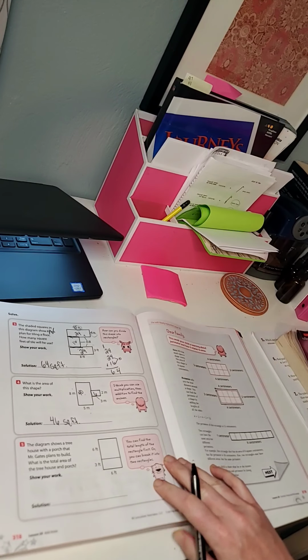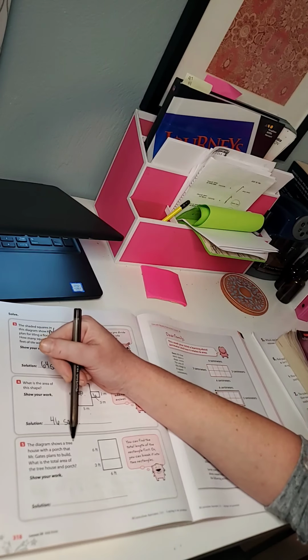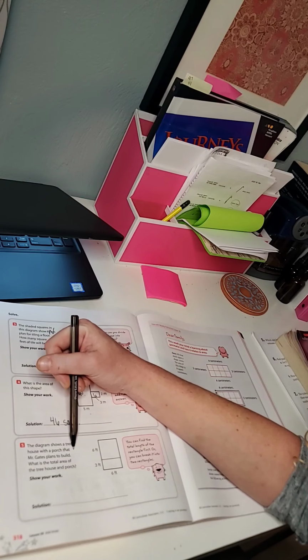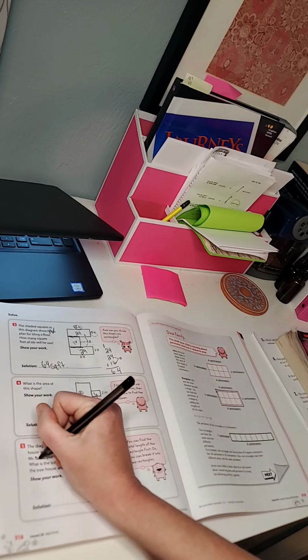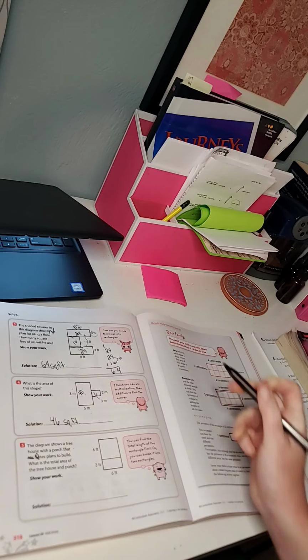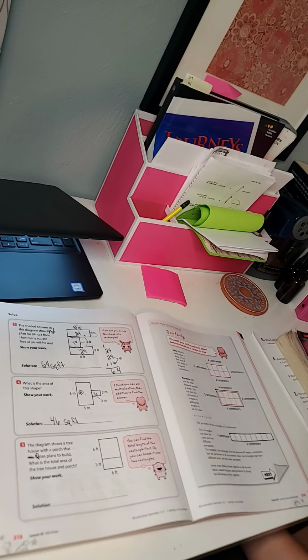You've made it. The diagram shows a tree house with a porch that... Wait, I want a tree house with a porch. Porter. Party at Porter's house. That Porter plans to build. What is the total area of the tree house and the porch?